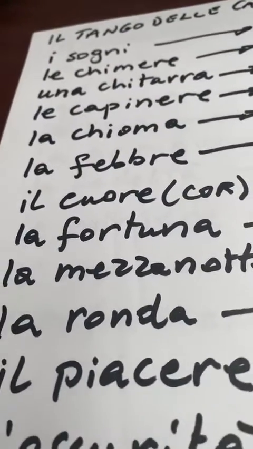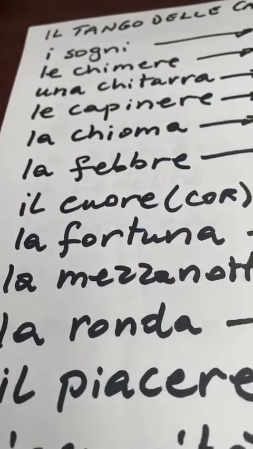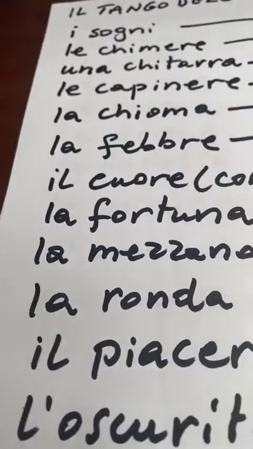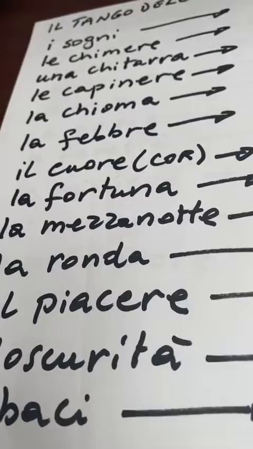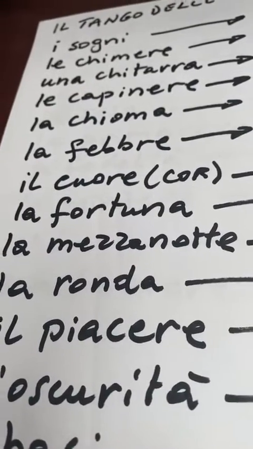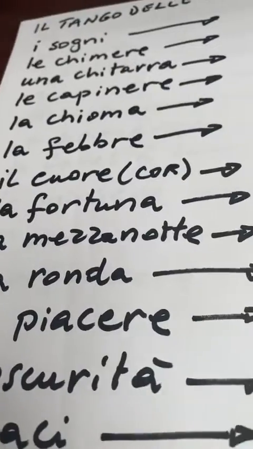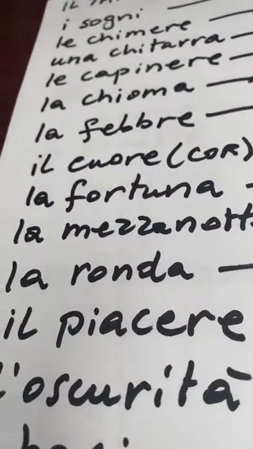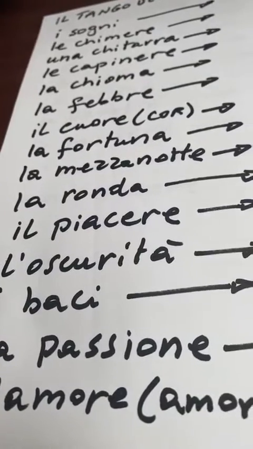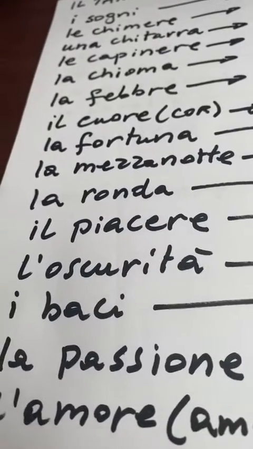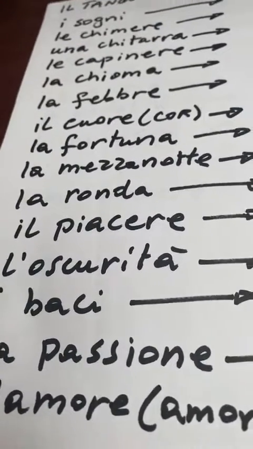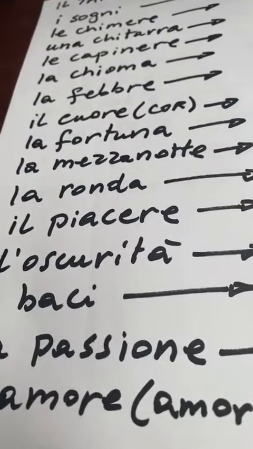Also, what's new? La chioma is your big bush, your hair. La chioma, it's like a tree with leaves. La chioma dell'albero. La febbre, the fever. Il cuore, and sometimes il cor, in short in Italian, good for poetry and songs. La fortuna, fortune. La mezzanotte, midnight. La ronda, two or three people employed by council, the night guards. Il piacere, the pleasure. L'oscurità, darkness.